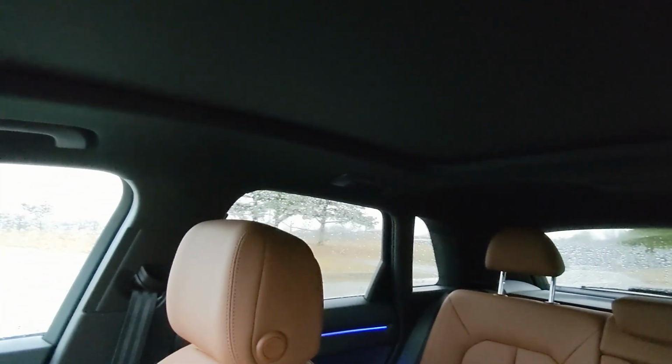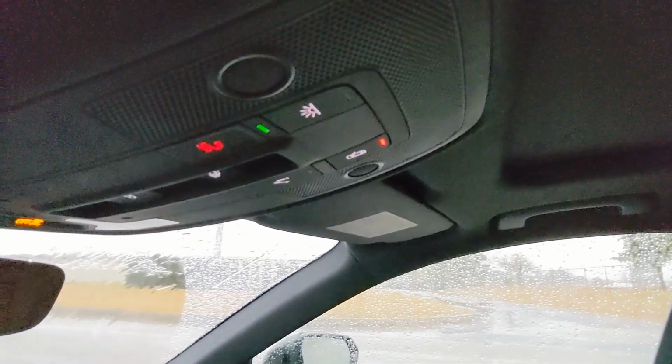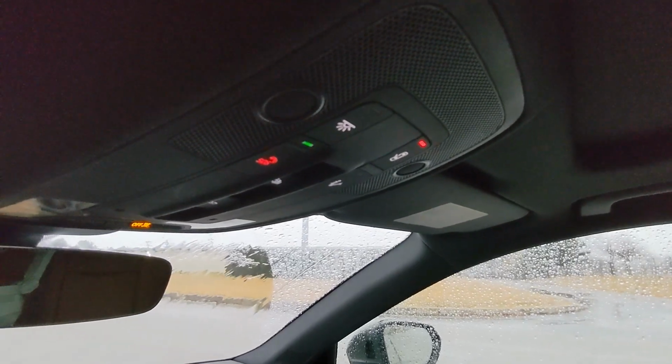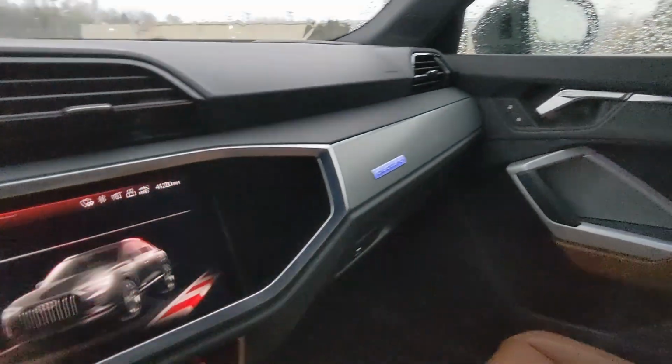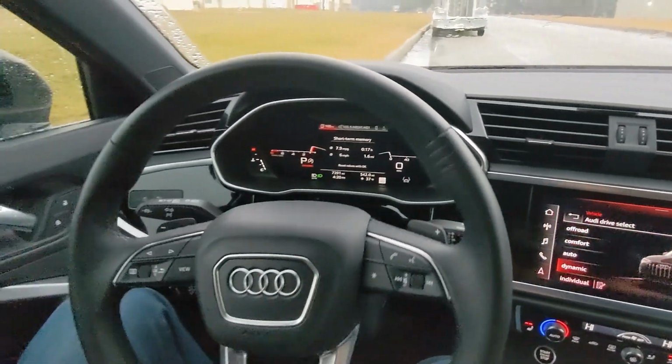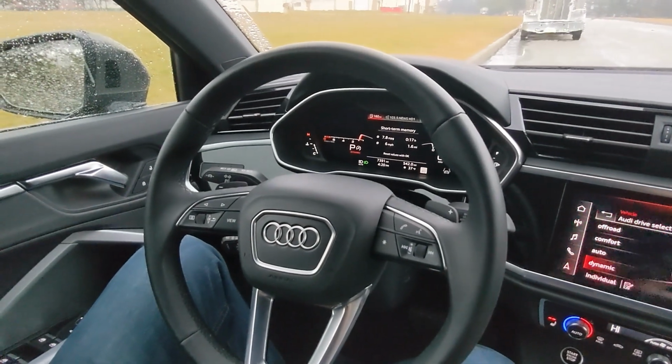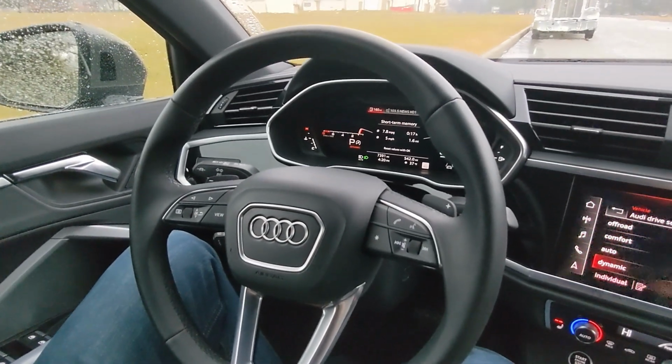Both the front and rear cabin feature this sunroof. It's currently raining, so it's pointless to show, but sunroof controls and lighting controls are up top. And that is pretty much the interior of the 2022 Audi Q3 in the Premium Plus S-Line trim.